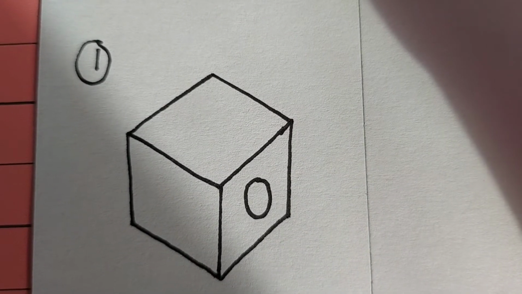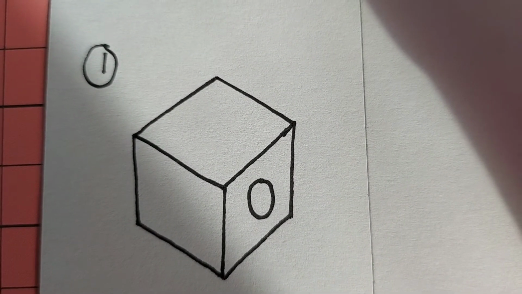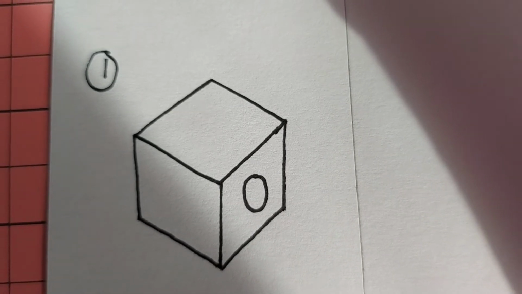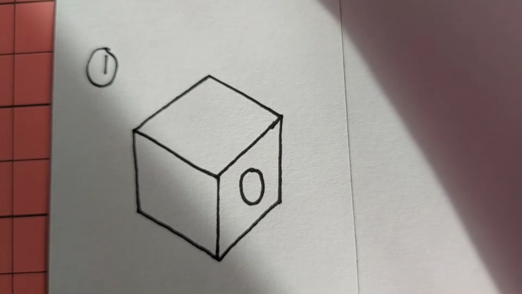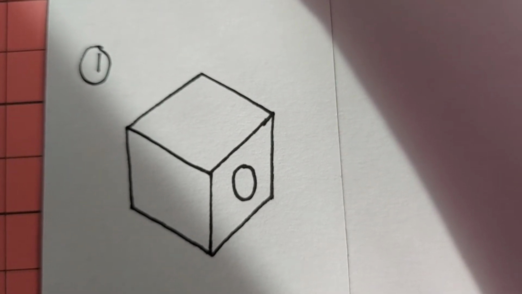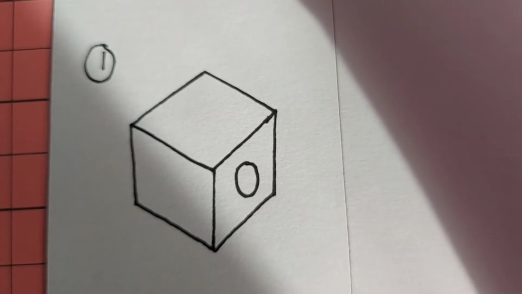Today, we are going to look at isometric drawings and orthographic drawings. One problem I've been seeing is that some students are not recognizing the difference between an isometric drawing and an orthographic drawing. Now, this block that we have here, which has a hole going through it, is an isometric drawing.